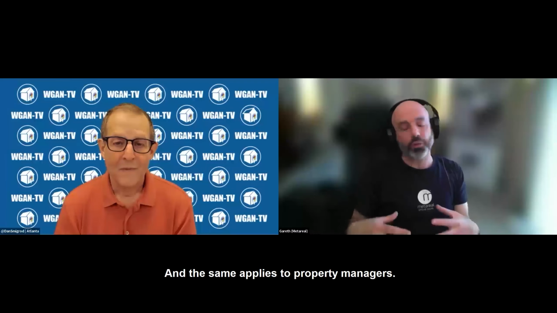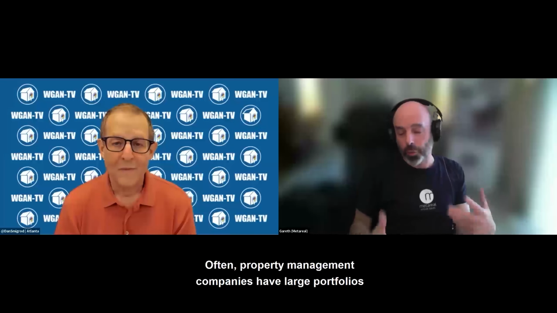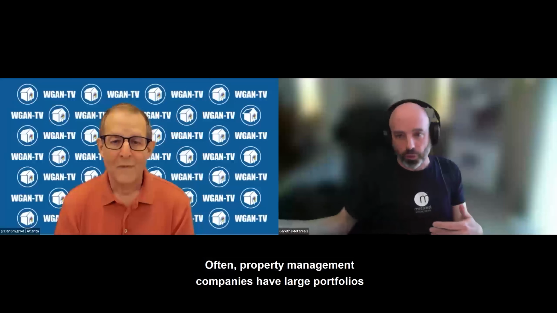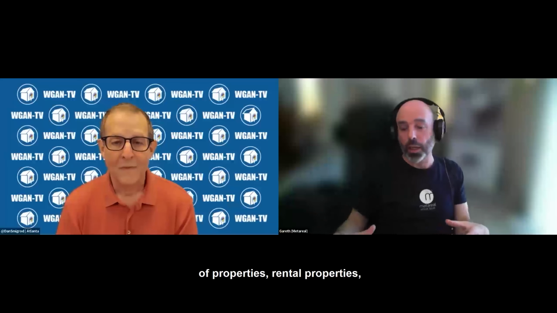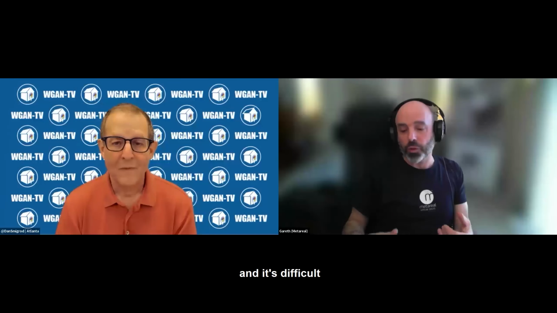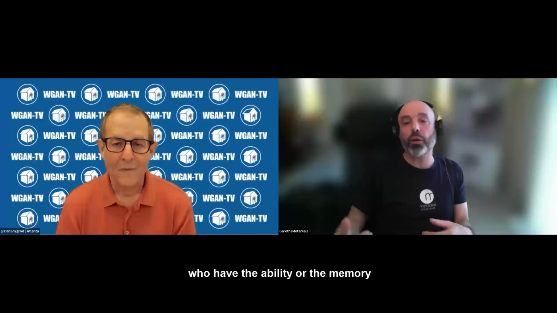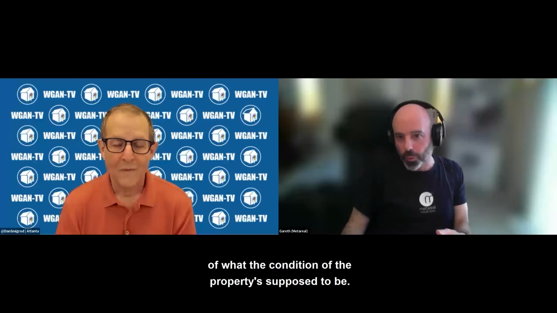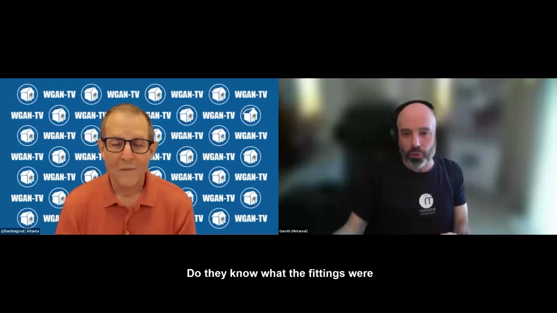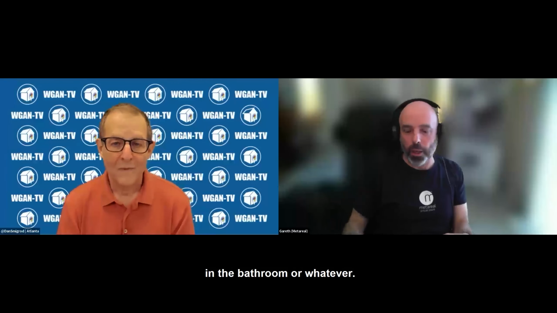And the same applies to property managers. Often, property management companies have large portfolios of rental properties, and it's difficult and cumbersome to send folks on site who have the ability or the memory of what the condition of the property is supposed to be. Do they know what the fittings were in the bathroom or whatever?